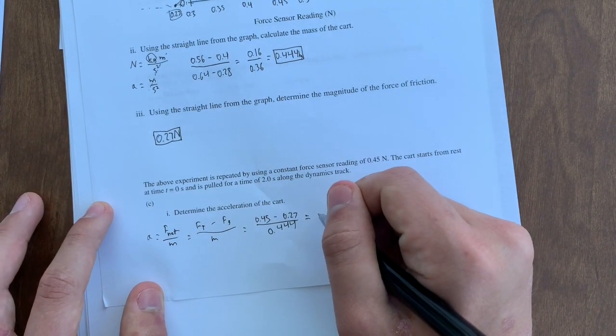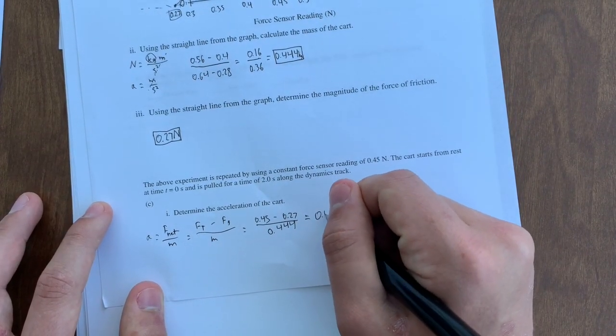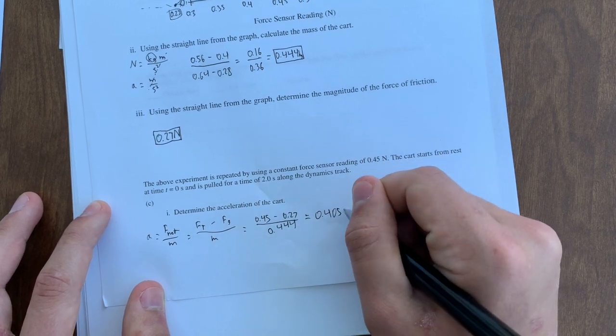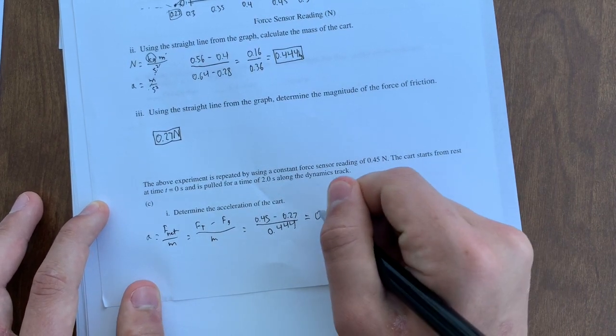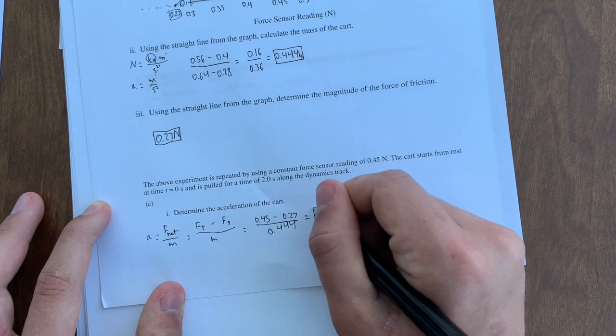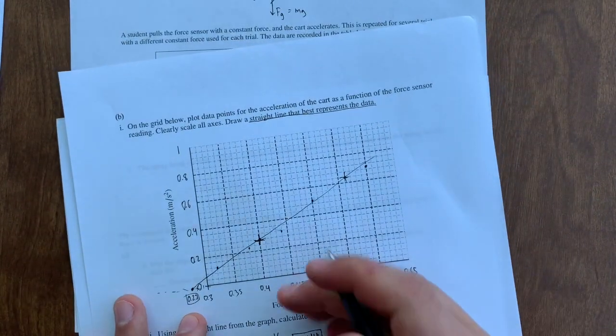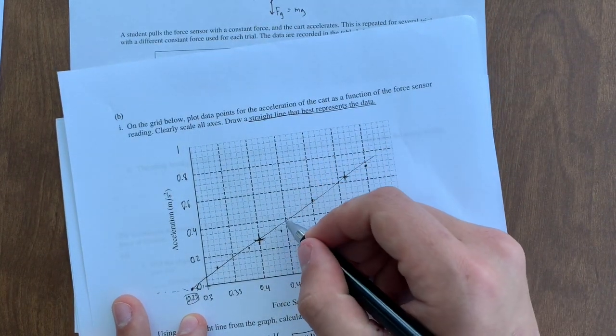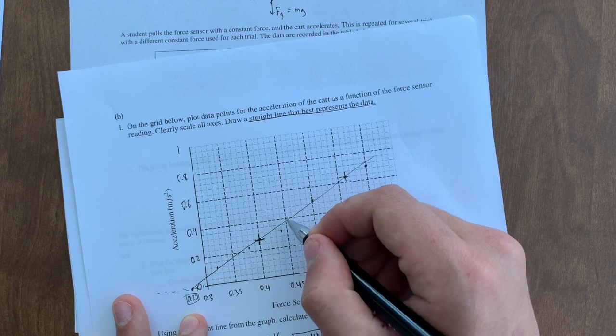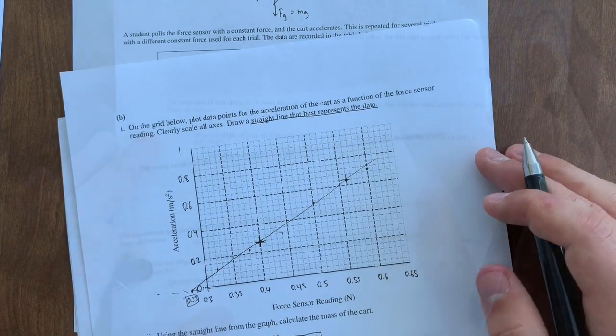That equals about 0.405 meters per second squared. That's close enough to 0.38, so I think that's a fair answer. You're very close, so that's a good answer.